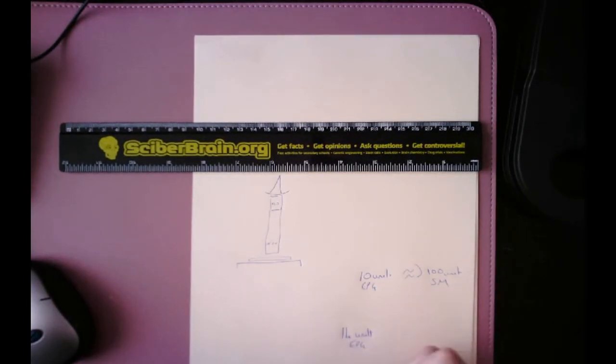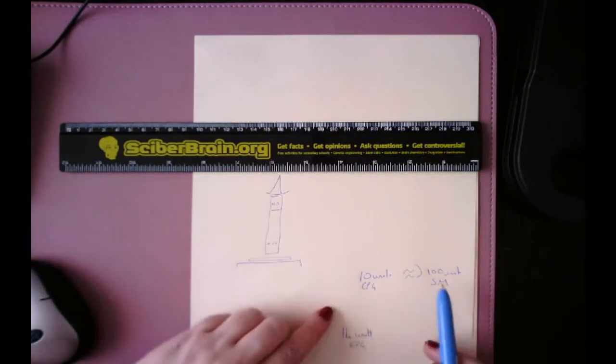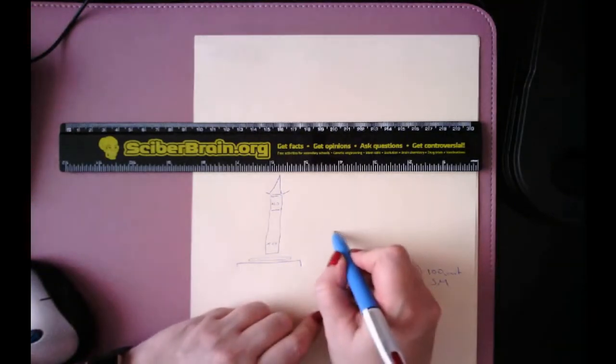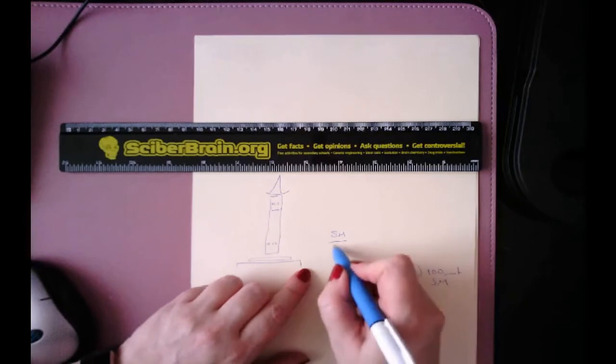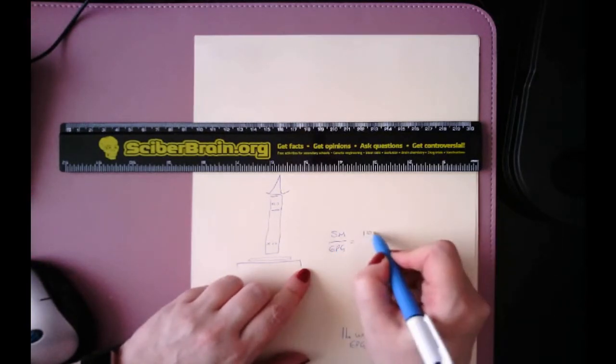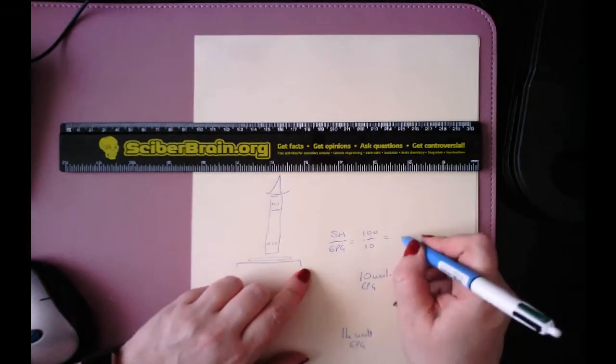Therefore, each eyepiece graticule division is going to be whatever's on the stage divided by the eyepiece graticule. In this case, it's going to be 100 divided by 10 equals 10.